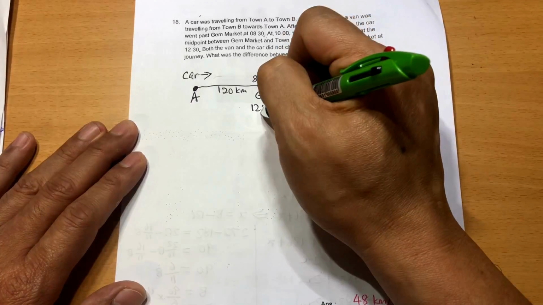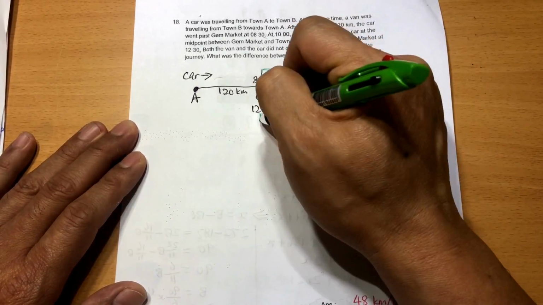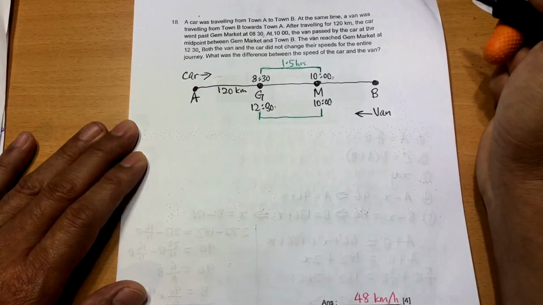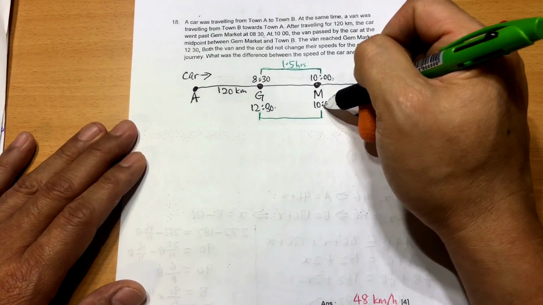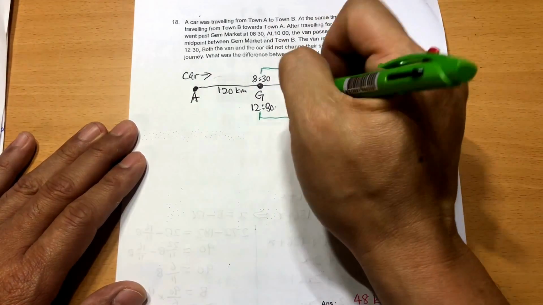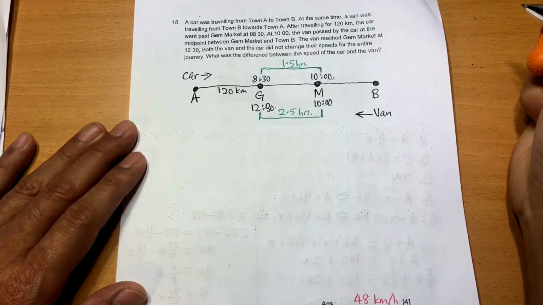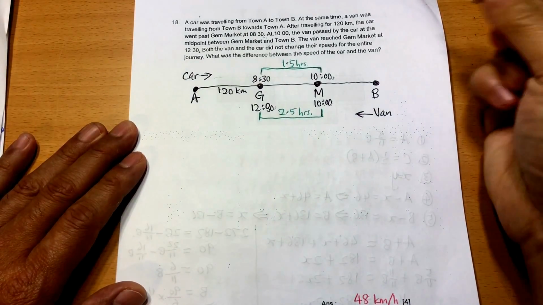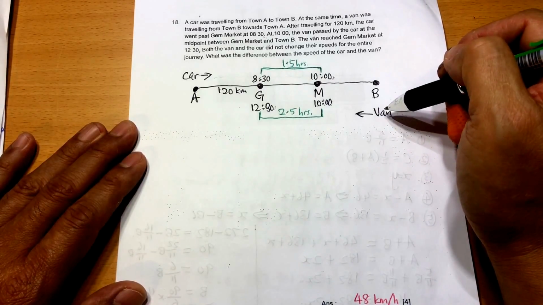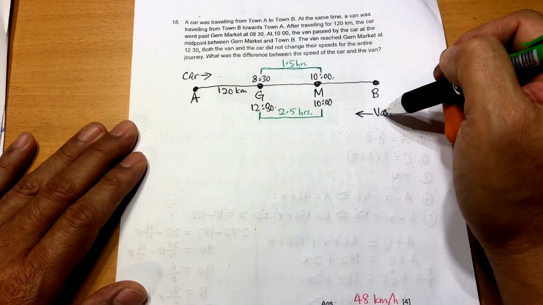We also know over here that for the van, 10 to 12:30, that's 2.5 hours. 2.5 hours there.